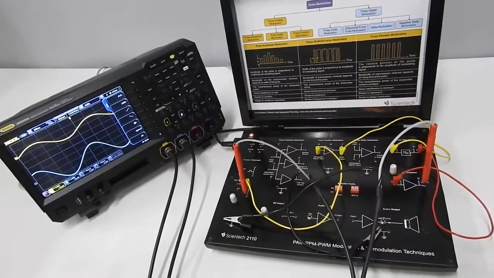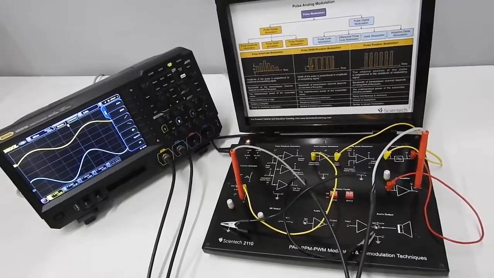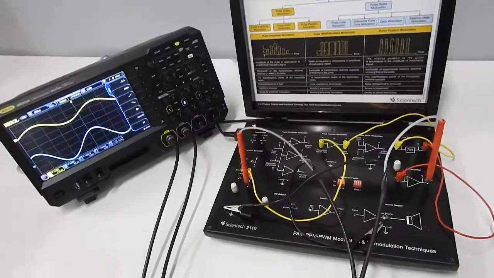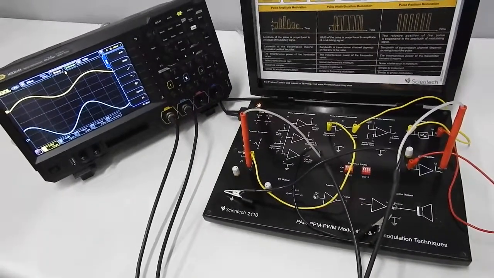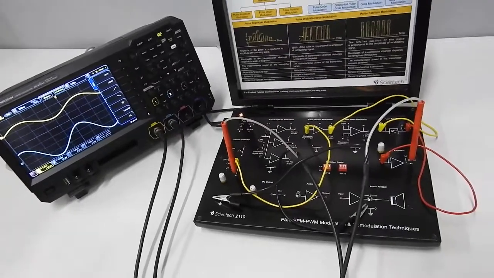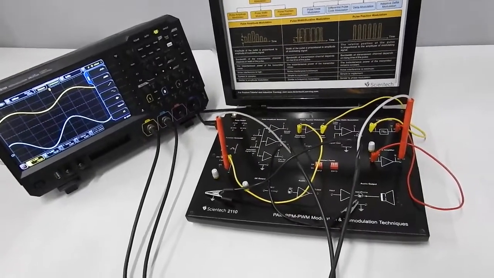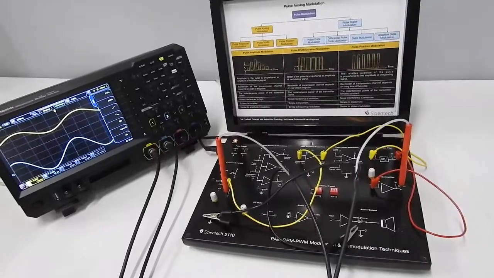So today we have seen pulse amplitude modulation, with 3 different techniques: sampling, sample and hold, natural sampling, which is the sampling circuit, and flat top sampling. Then we had seen the pulse width modulation, and then we had seen the pulse position modulation.